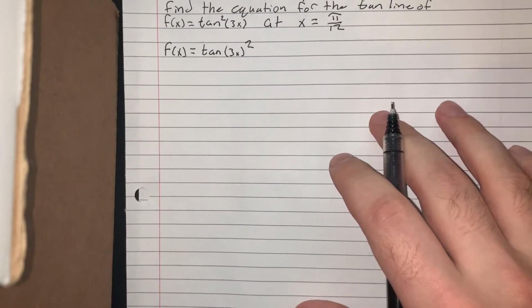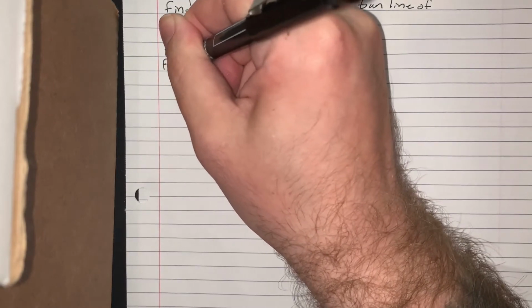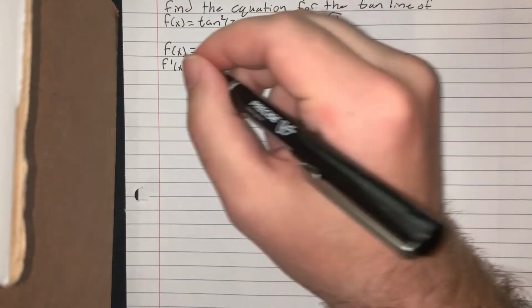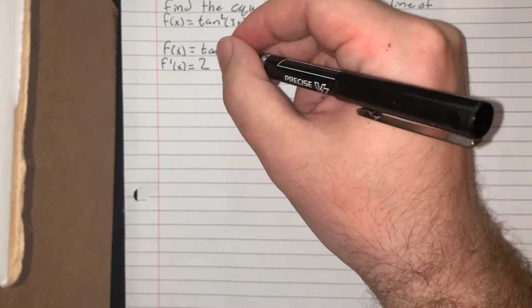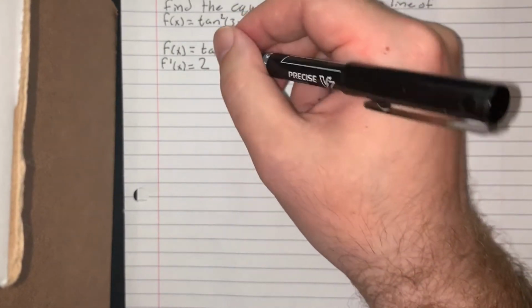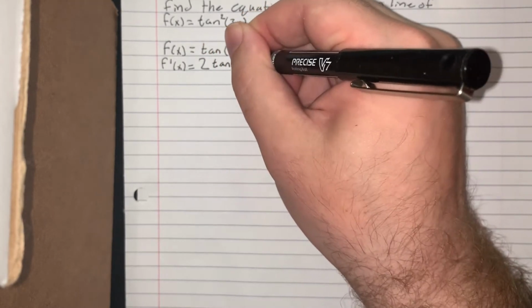So we're going to start off by doing f prime of x is equal to, well, we're going to pull that 2 out. Then we pull the 2 out, and we want to leave this whole inside alone. So then it's going to be tangent of 3x.